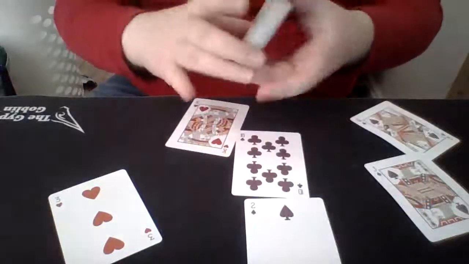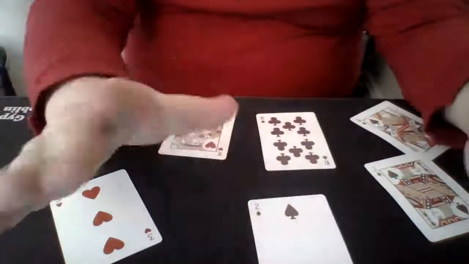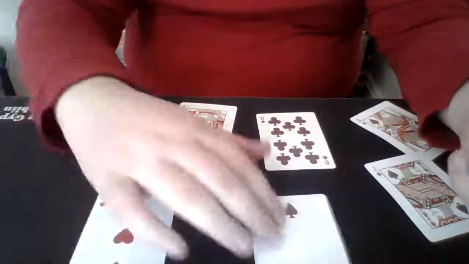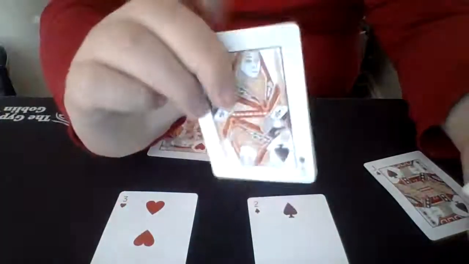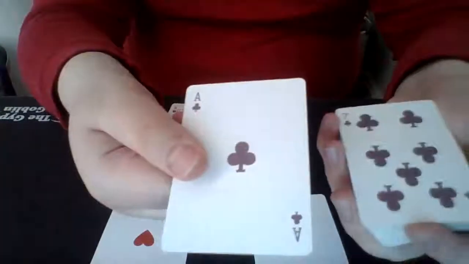Okay, so here's what you're going to need to do now. The numbers 2 through 9 are going to stay the same value. The king is going to be 13. The 10 will be 10. The queen will be 12. The jack will be 11. And the ace will be 1.